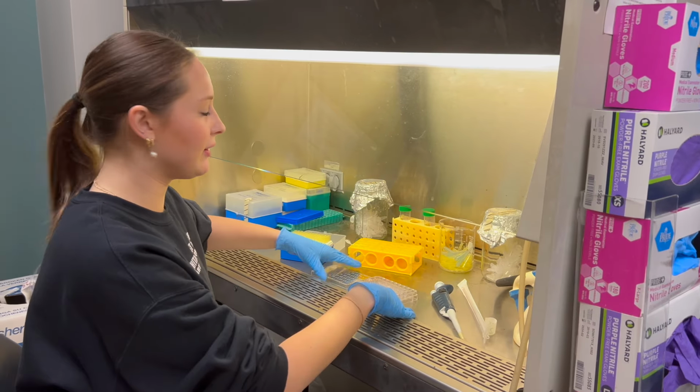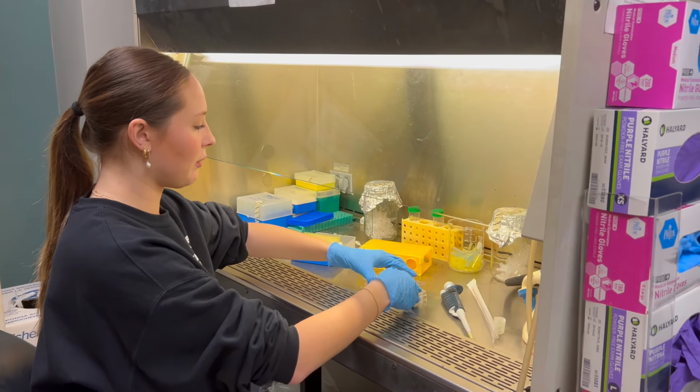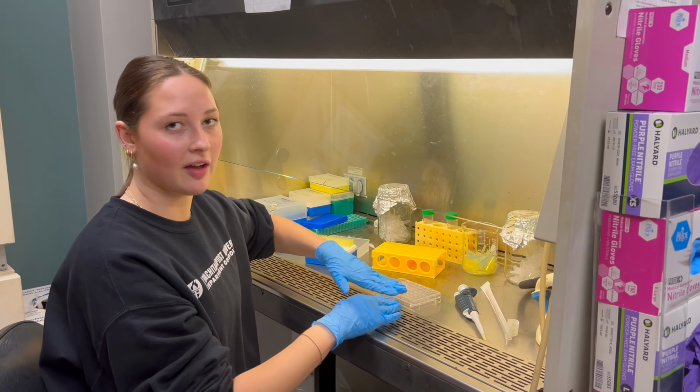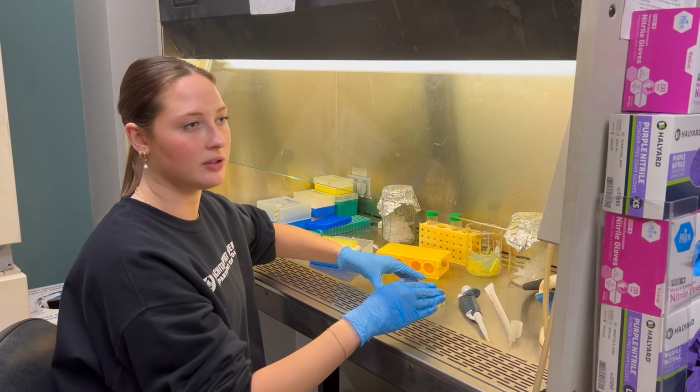Now that we're done putting the AOPI along the cells, we're going to cover up with a lid and we'll leave it in the dark for 5 minutes, and then after that we'll take it over to the microscope.